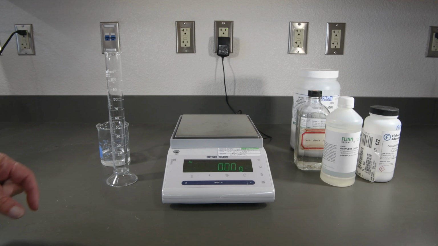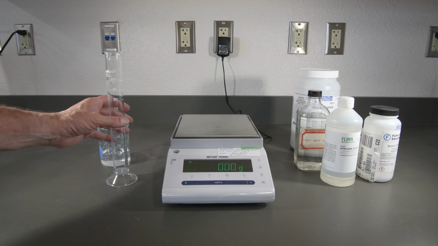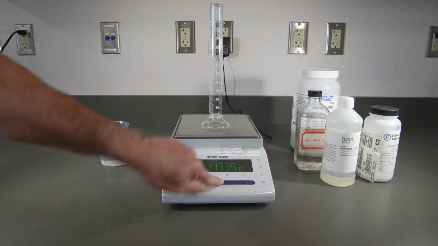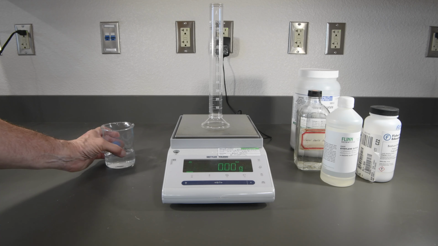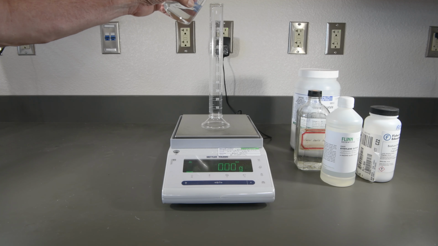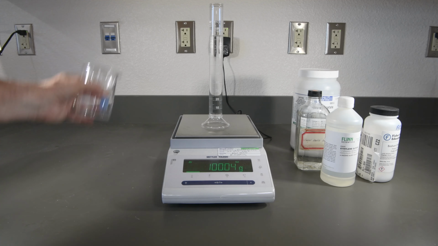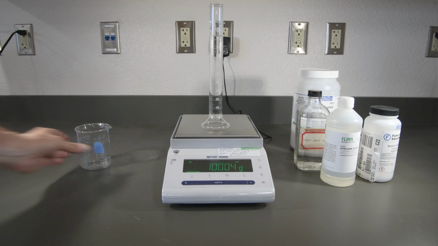Now we have our 10% sodium chloride solution. There's our graduated cylinder's mass. Now let's go ahead and add that. And if you look at these carefully, you'll notice that the mass is just about the same each time, but the volume is dropping because of the increased density.